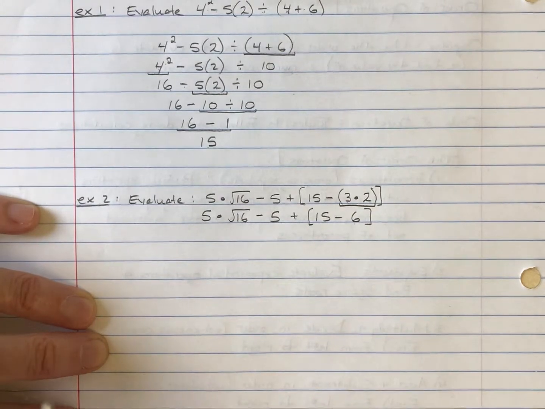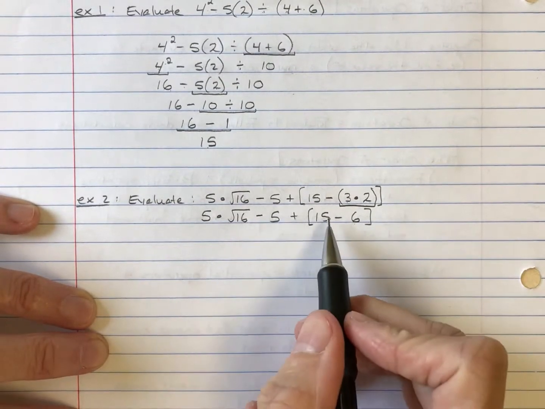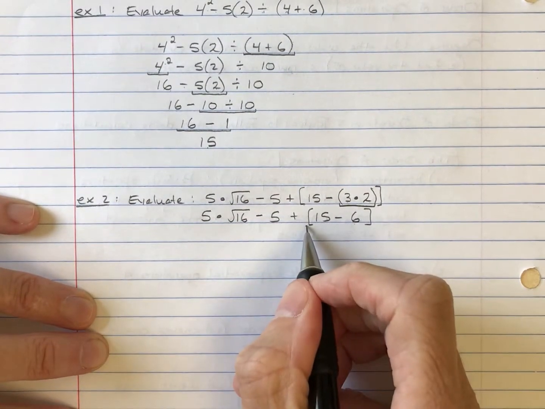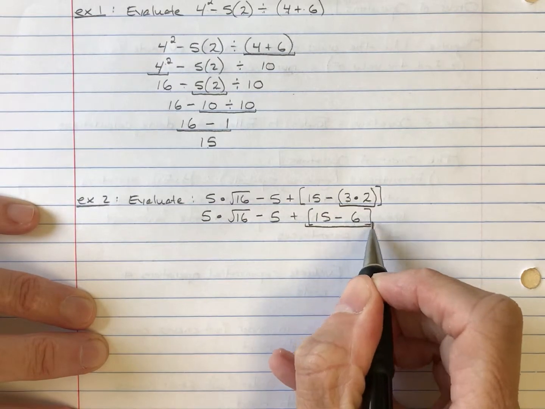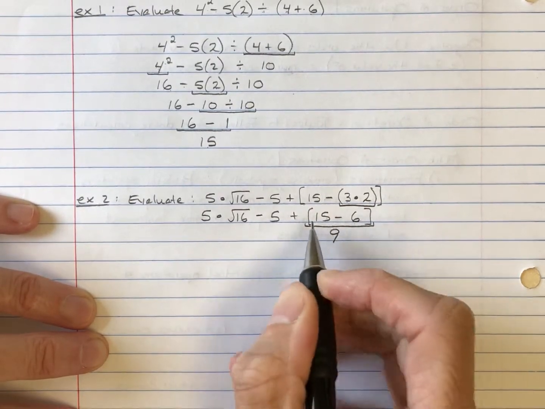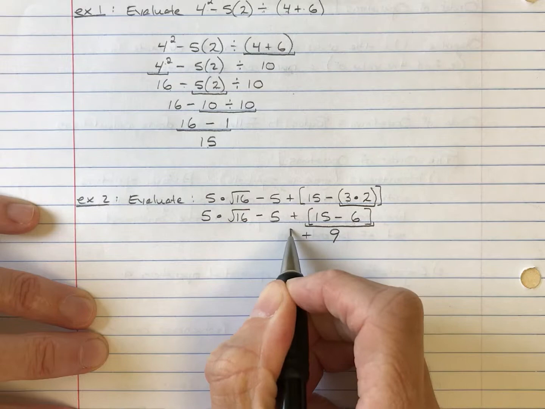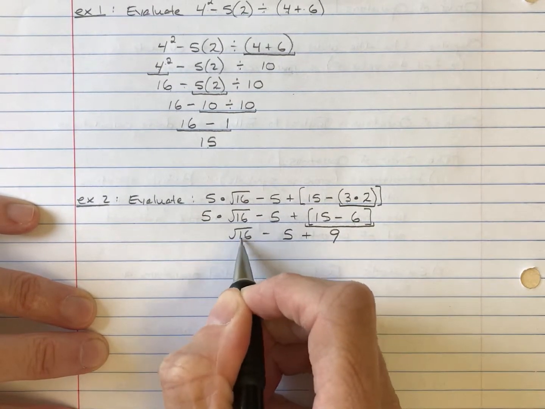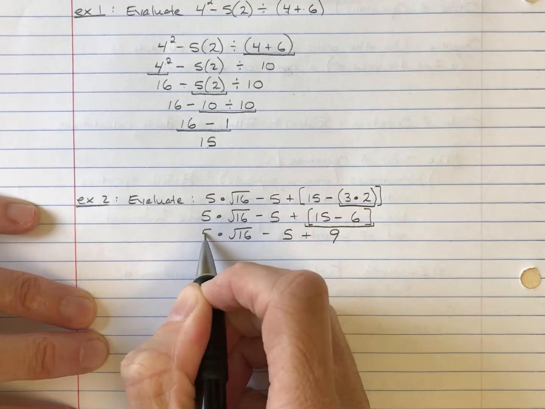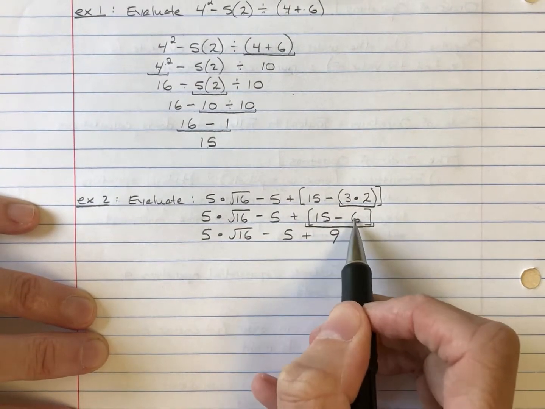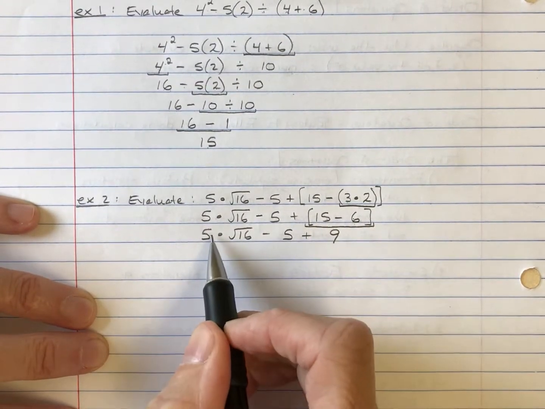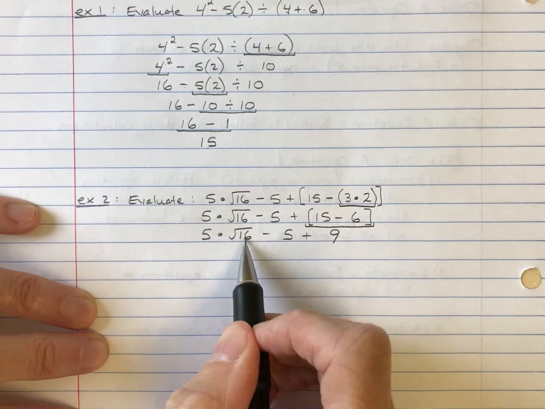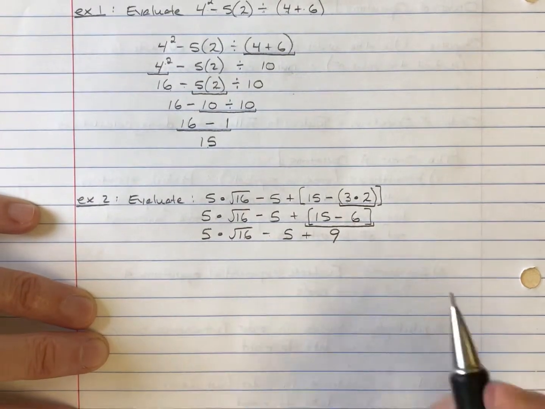Continue with your grouping symbols until you're finished. Well, I have 15 minus 6, that's a grouping symbol. 15 minus 6 is 9. And then I'm going to copy everything else. So now I have 5 times the square root of 16 minus 5 plus 9.